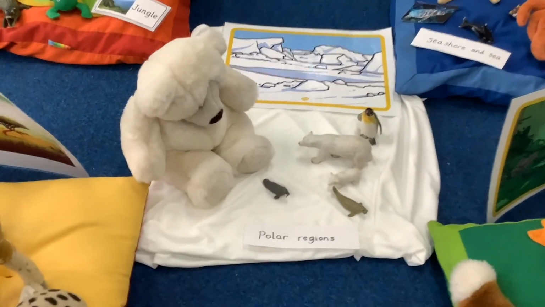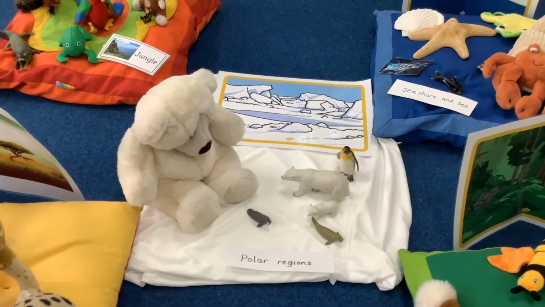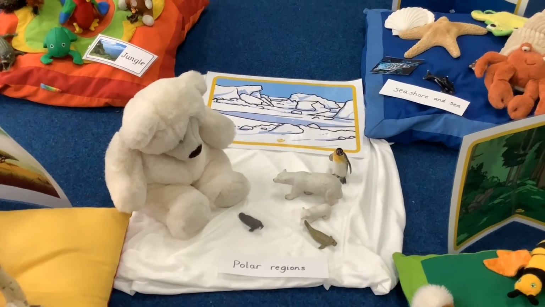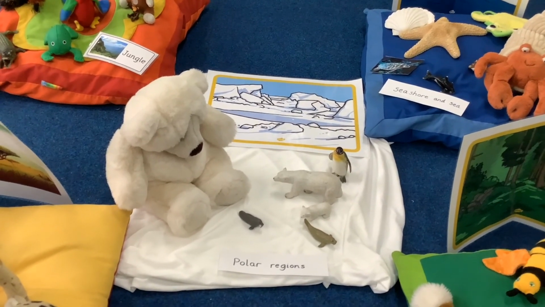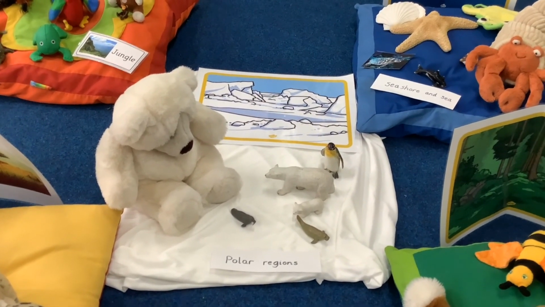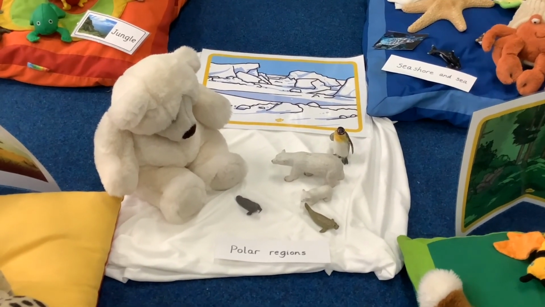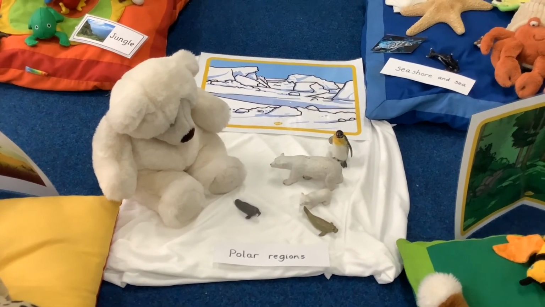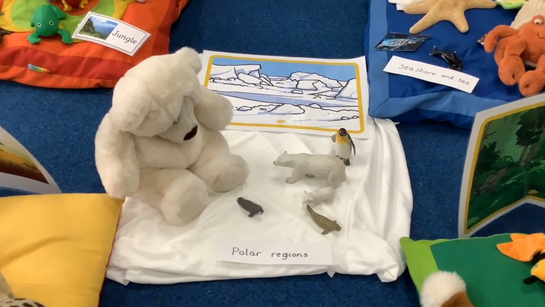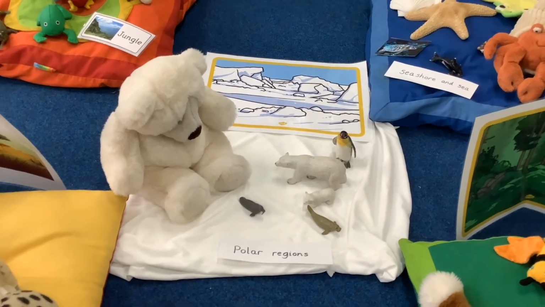The third one is the polar regions, the North Pole, the South Pole, the Arctic, the Antarctic. It is freezing cold in these habitats, and there is a lot of ice.